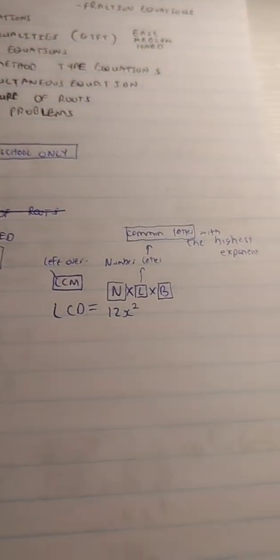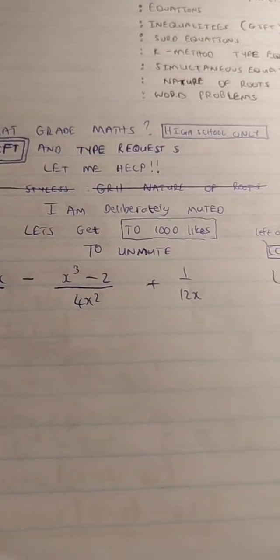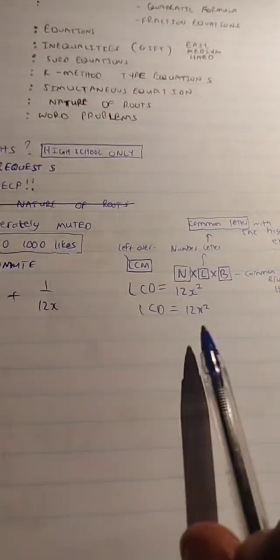After identifying the lowest common multiple letter, we go and identify the lowest common multiple bracket. But here in these denominators, we don't have common brackets. If we did, we would go for the common or unique bracket with the highest exponent. But we don't have that. So that means our LCD is 12x squared. Are you with me now?